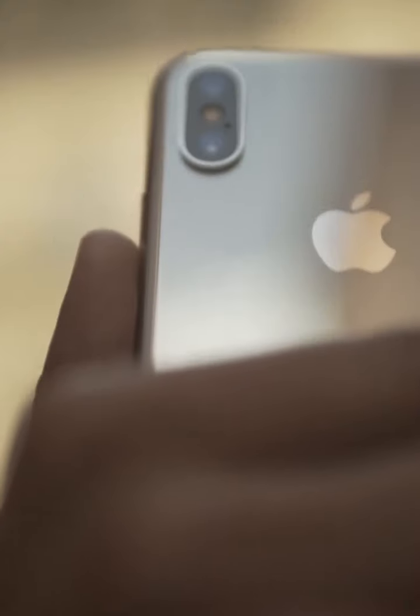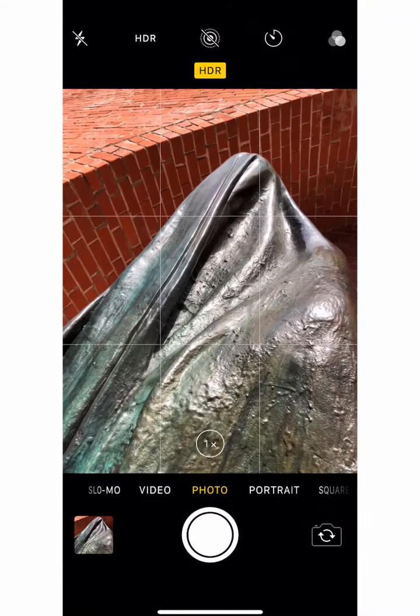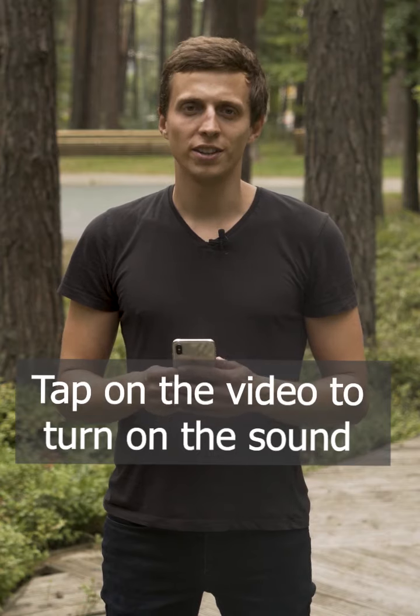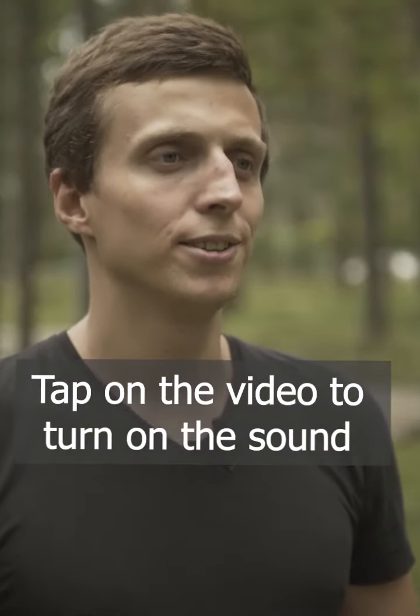So in this video, I'll reveal 3 secrets for choosing the perfect angle for your iPhone photos. Once you start using these simple secrets, your iPhone photos will never look the same again. Now, if you can't hear me, please tap on this video to turn on the sound, and then we can get started.